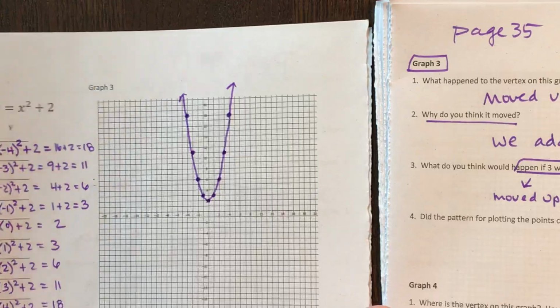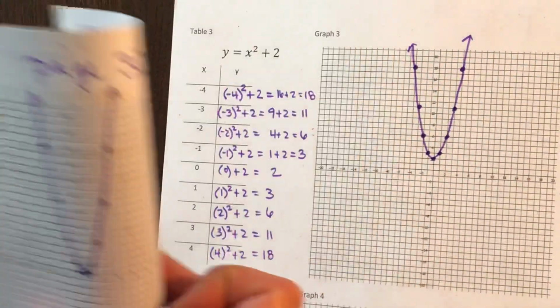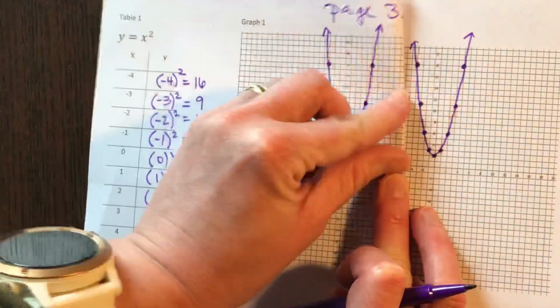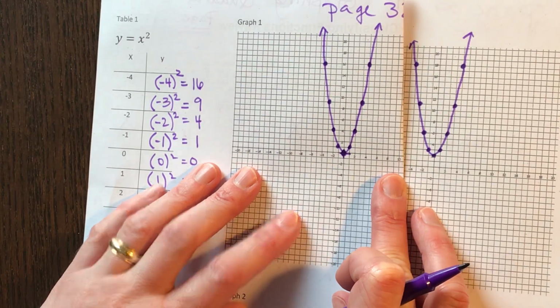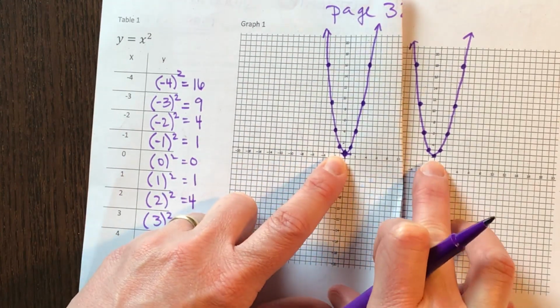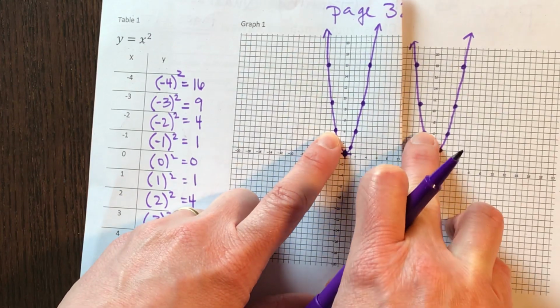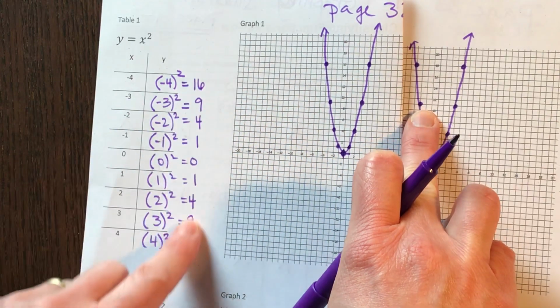Number 4, did the pattern for plotting the points change from this graph? If you notice and compare these 2 pictures, if you could really put them side by side, they look an awful lot alike. Do you notice how the pattern really didn't change at all? Instead of being at 0, we just went up to 2. And instead of being at 1, we were up 3. Instead of being 4, we were up 6. Instead of 9, at 11. So we were using the same pattern, just up 2 units.